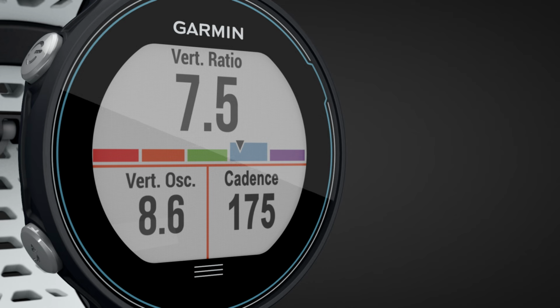The color gauge applies to the top metric. The position of the pointer on the gauge indicates how your value compares to other runners.